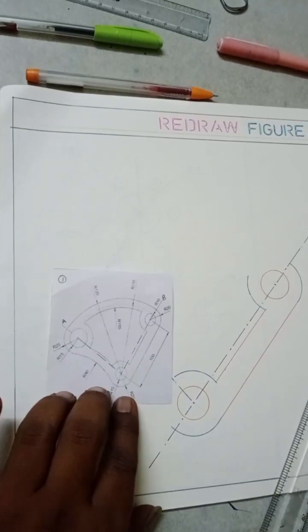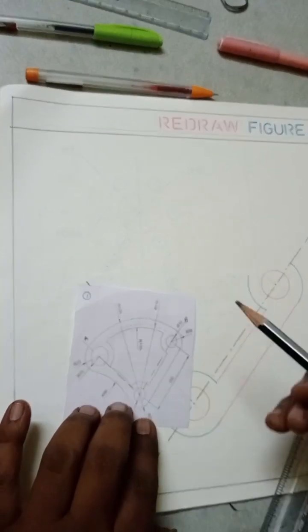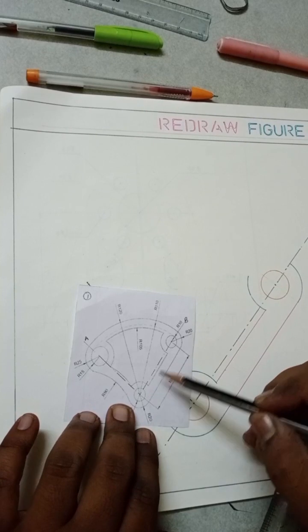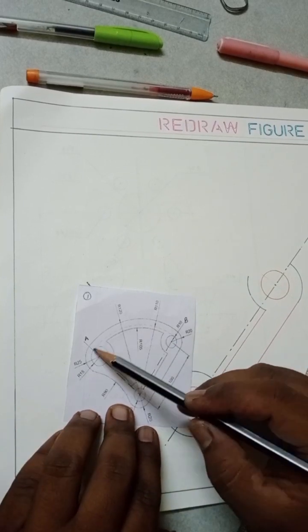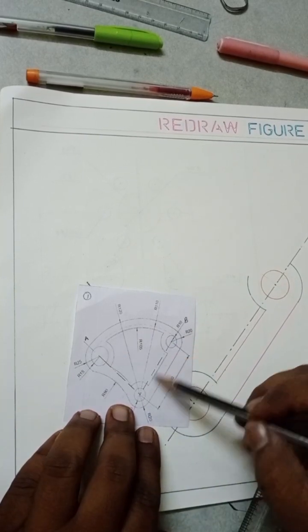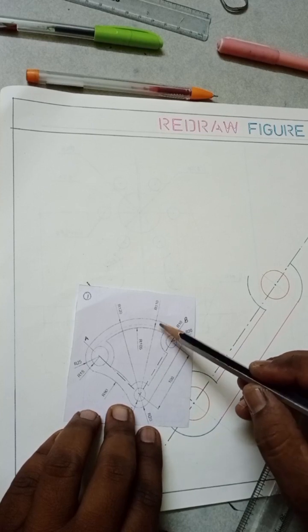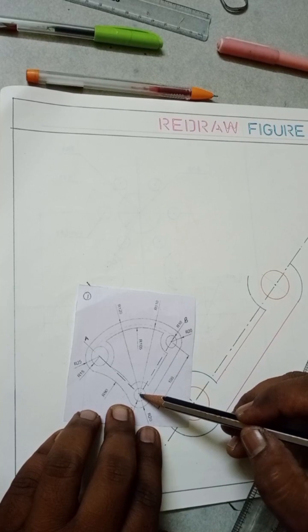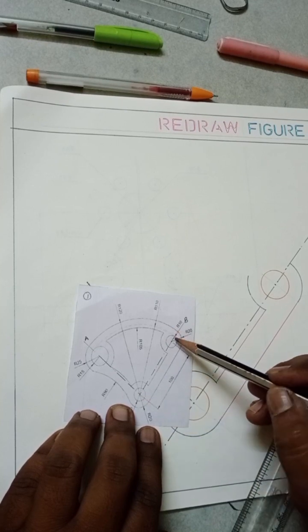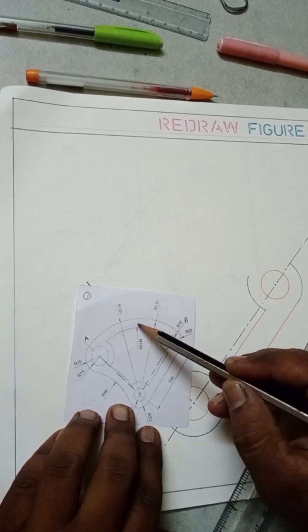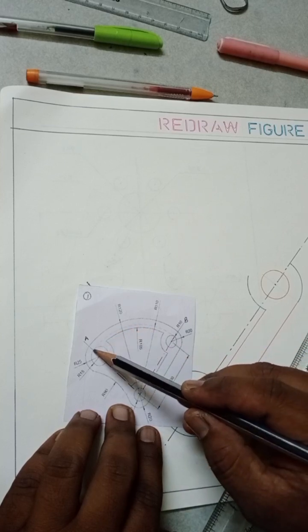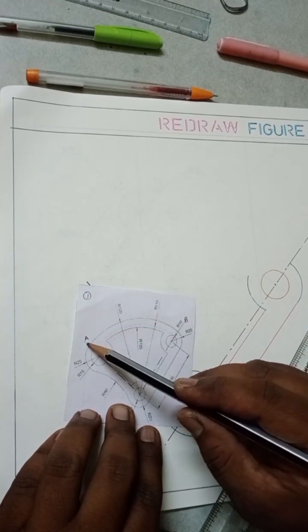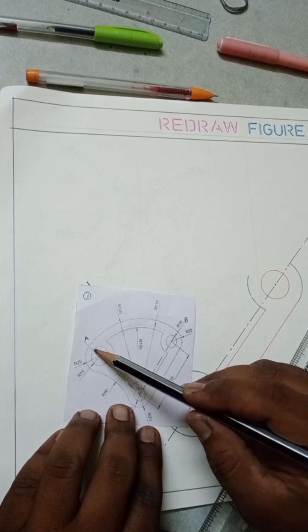Next, further if you see here, if you want to proceed further, how to draw the circle over here? Now they have given the radius as 110. That means from this point we have to take radius as 110 and give a dotted line and come till this point A, or the center line A over here.